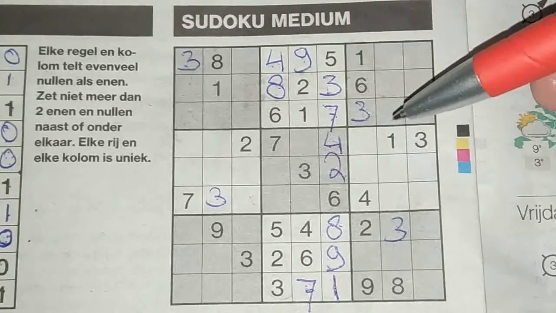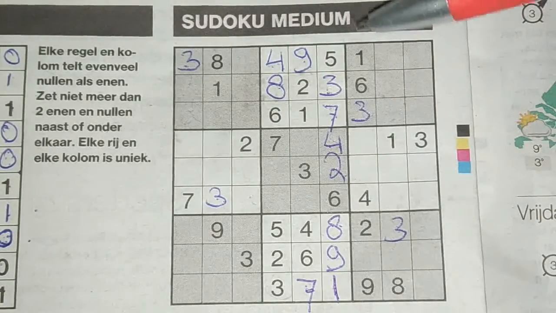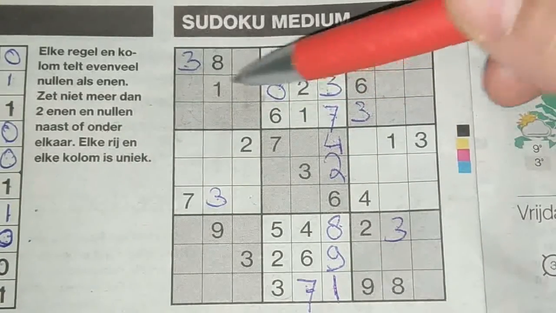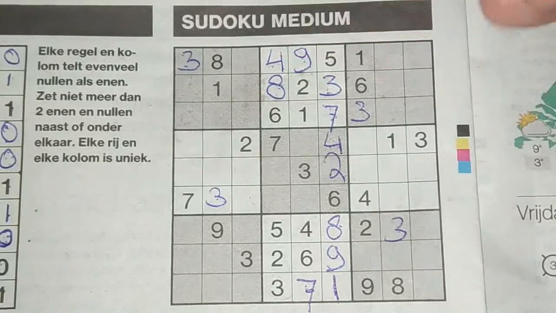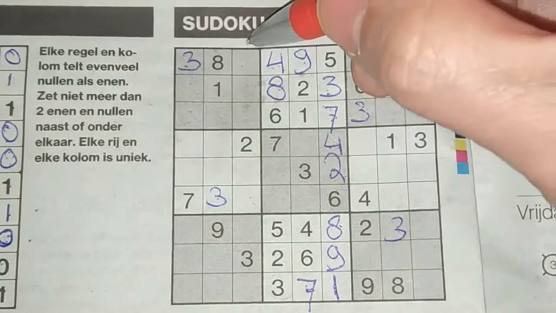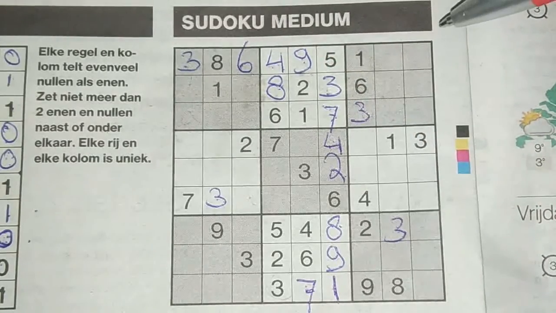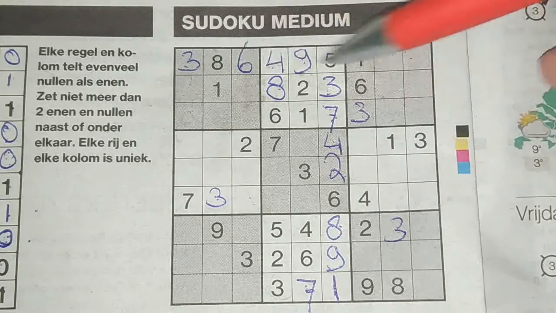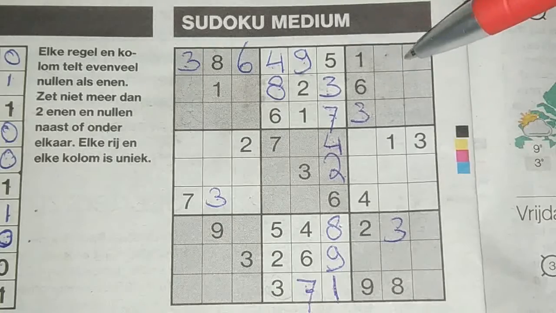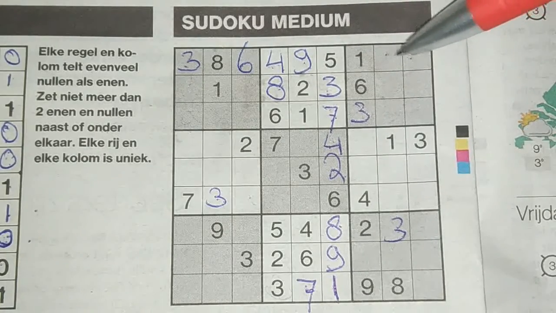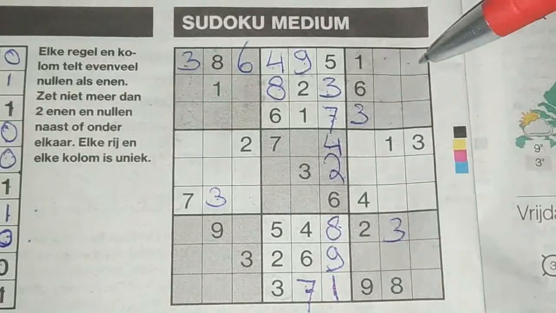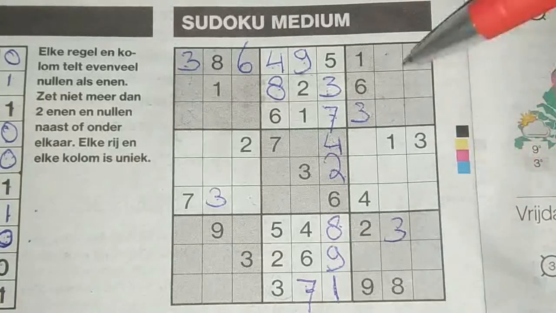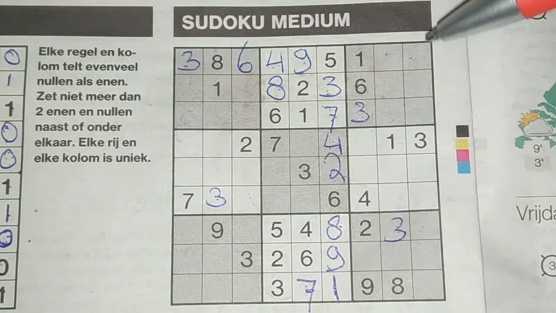Let me see. Yes, a 6 in this row, 6 in the second row. So in the first row, the only place for the 6 should be here. 2 missing numbers. I cannot fill this yet, because those 2 missing numbers are 7 and 2. It is 7 and 2. I need to wait for more information.